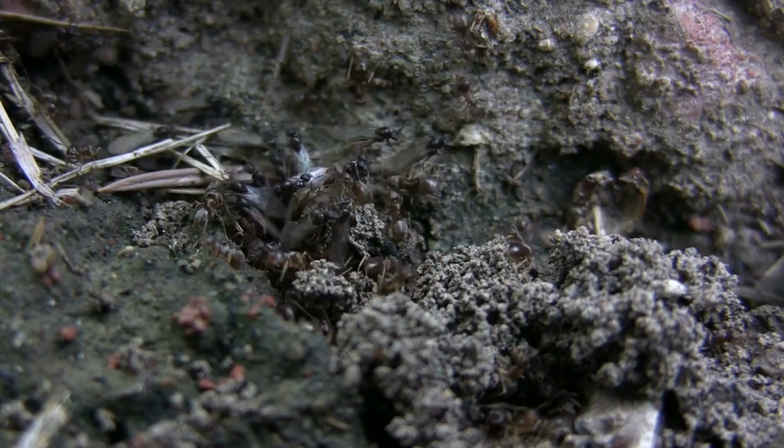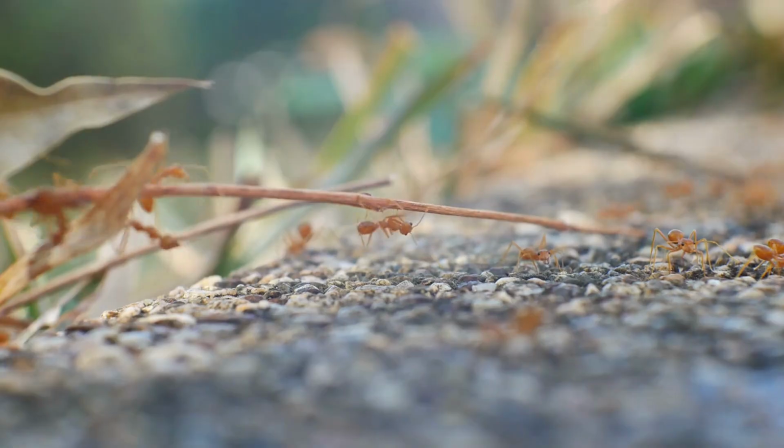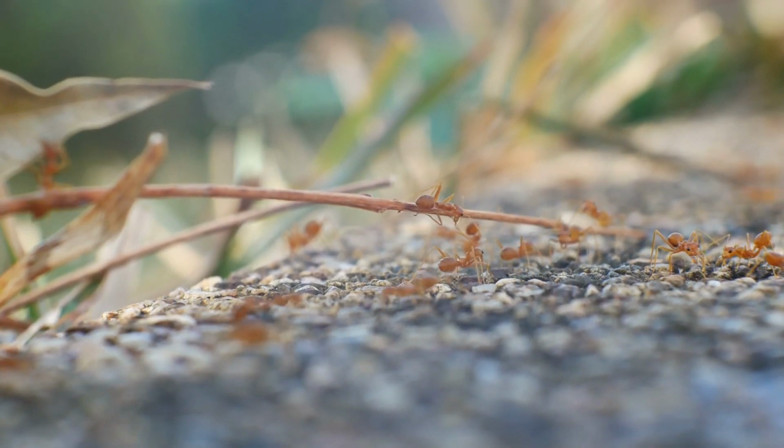Number 7. Male ants exist solely to mate with queens and typically die shortly after. Their role is brief but critical for ensuring genetic diversity within ant populations.